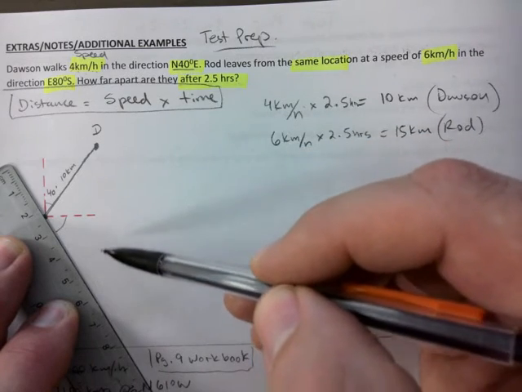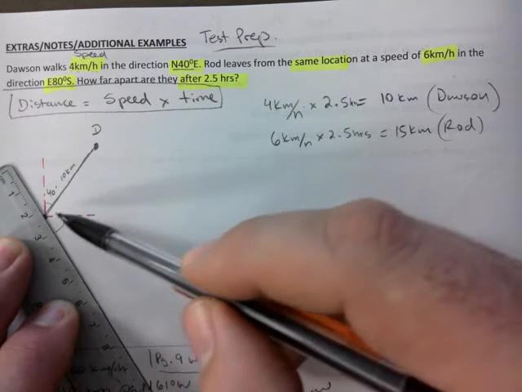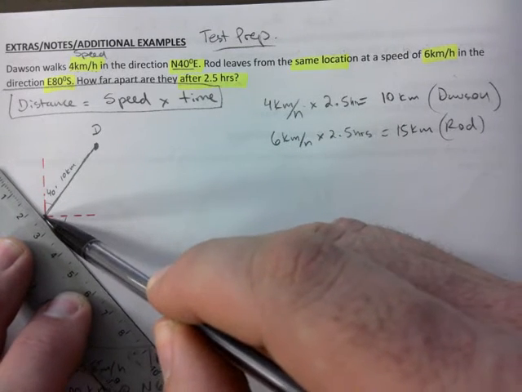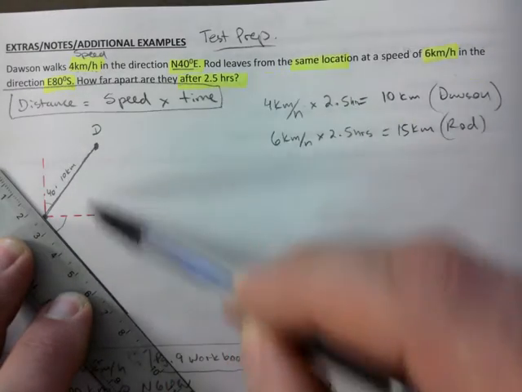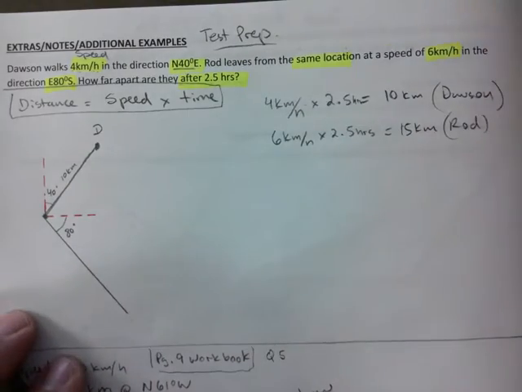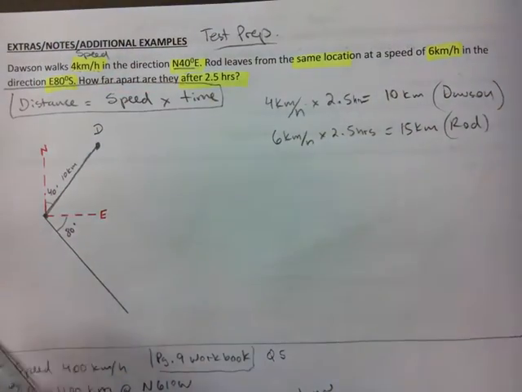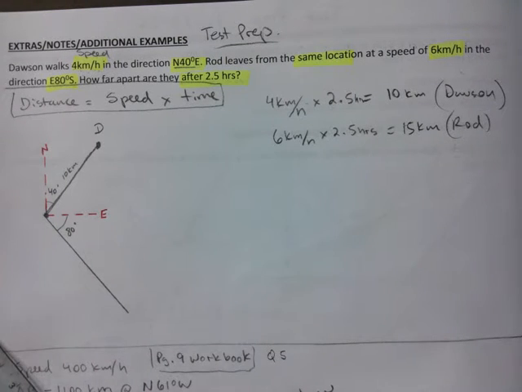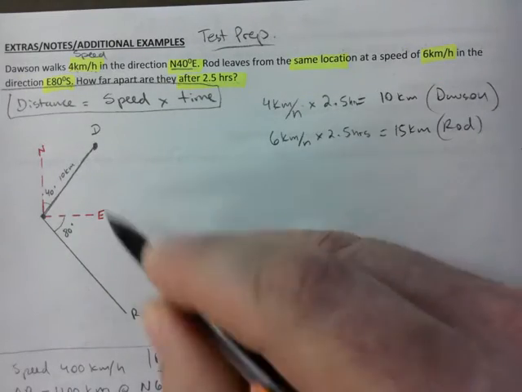I'm not, because the question doesn't tell me that I line up perfectly. I'm not going to line up. Maybe what I will do is I'll make it like this, and just make sure you don't line up north-south, because they don't give any indication that that's the case, and this is 80 degrees. So this is your east line. This is your north line. Okay. Now this is how I read it, and now this is Rod, that's Dawson.